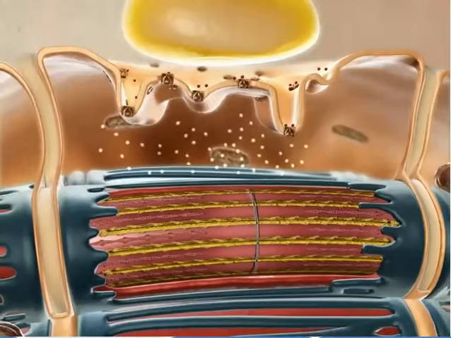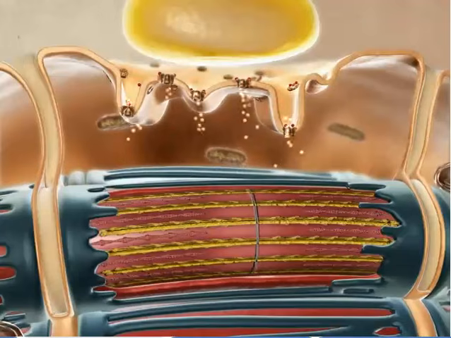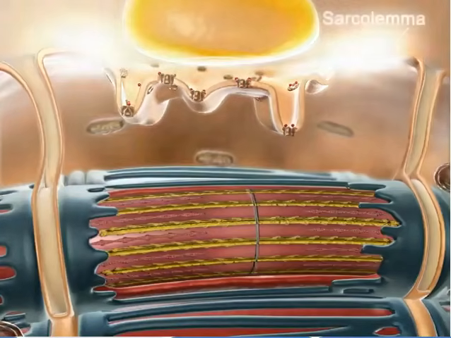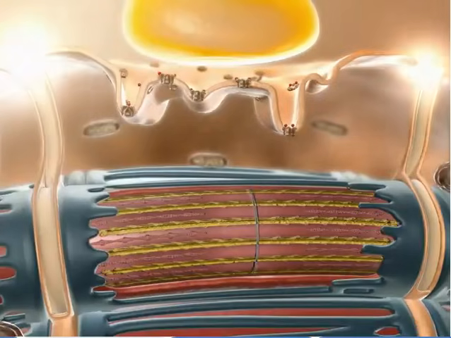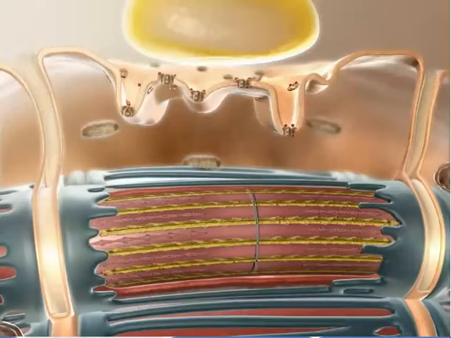Acetylcholine receptors are chemically gated ion channels, and when acetylcholine binds, they open, allowing influx of sodium ions into the muscle fiber. This stimulates the sarcolemma and generates another action potential that travels through tiny folds known as transverse tubules. The action potential reaches myofibrils within the muscle fiber.